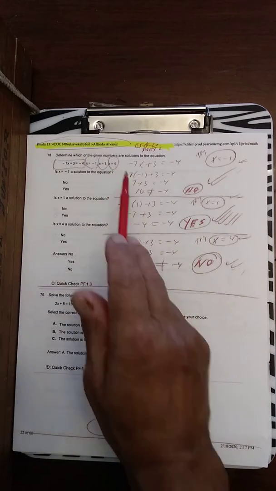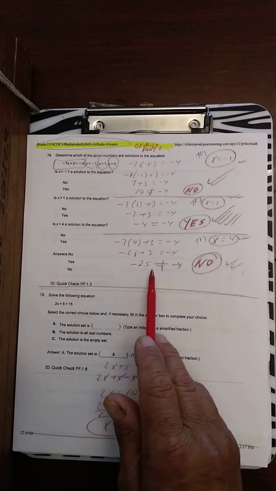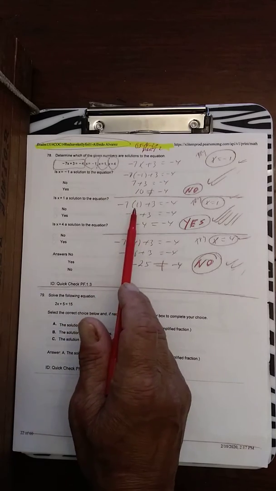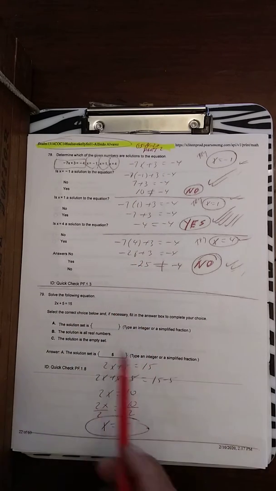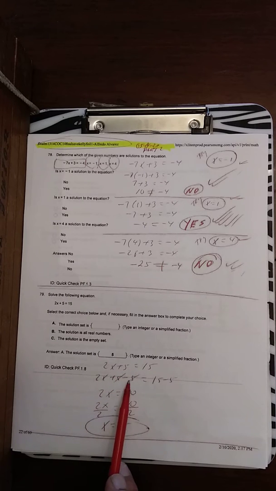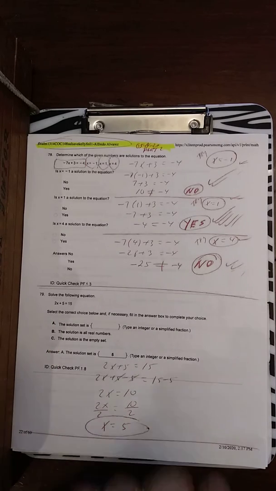How about the last number, 4? So negative 7 times 4 is negative 28 plus 3 is negative 25. Nope, that doesn't work either. The only one that works is just the 1. Solve 2x plus 5 equals 15. Minus 5, minus 5. And this is going to give you 2x equals 10. Divide by 2, divide by 2. So x equals 5. You can put the number back in and check it.